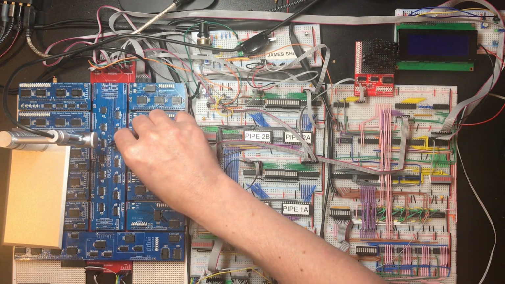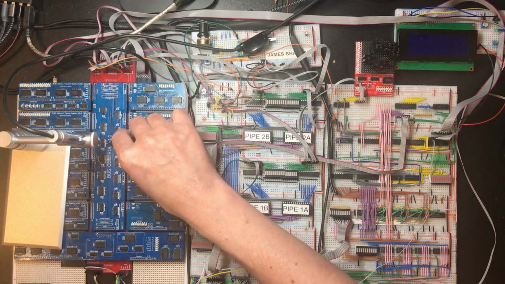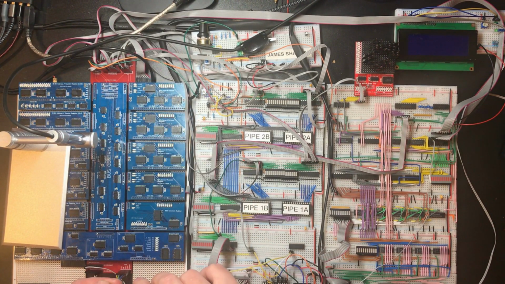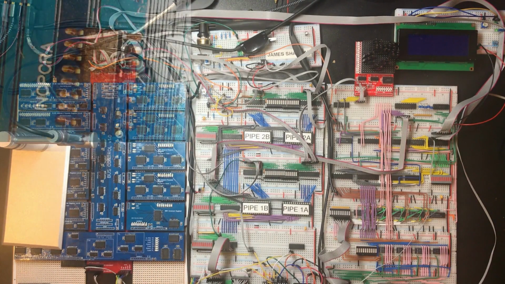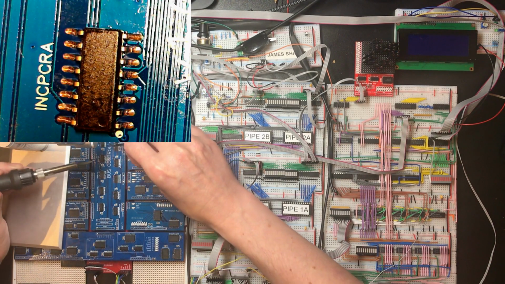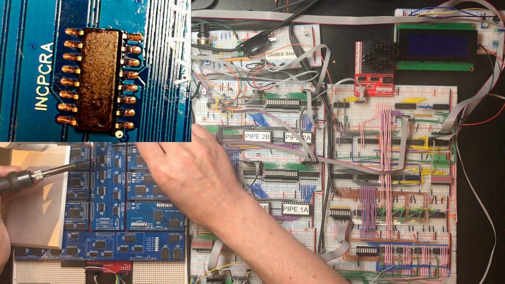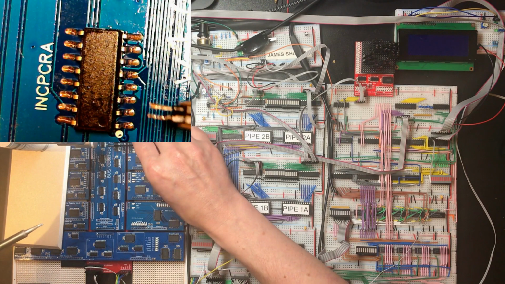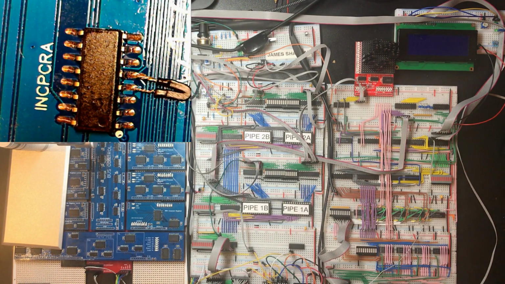Right, I should do this with a nice and obvious bodge wire as a permanent reminder to check my wiring. I think I'm getting close to needing a new tip for this soldering iron. Right, I have never done a bodge wire like this on surface mount.